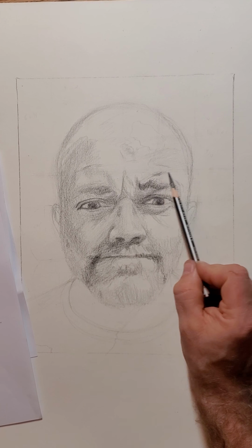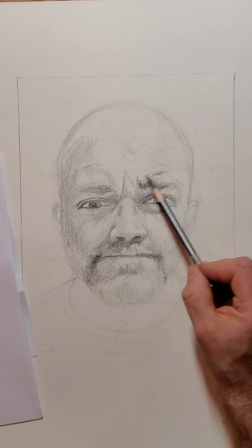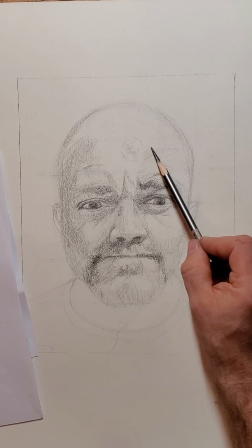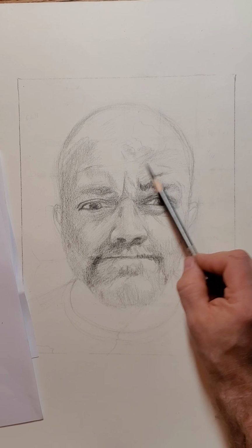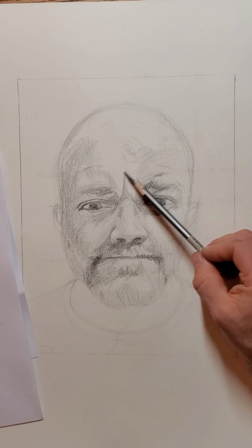Pretty significant little shadow over there, and again, trying to use some of the lines I put down before, but some of that will likely change anyways.